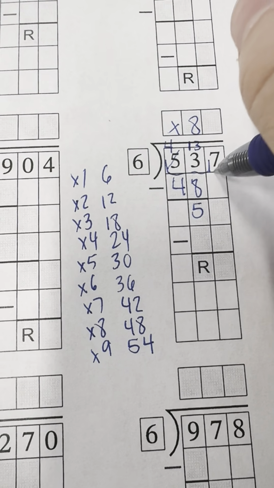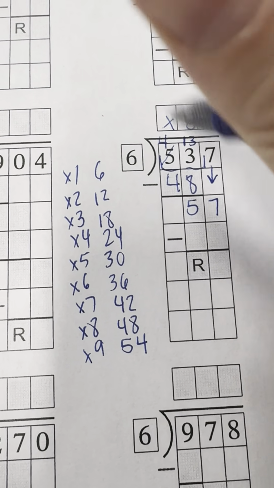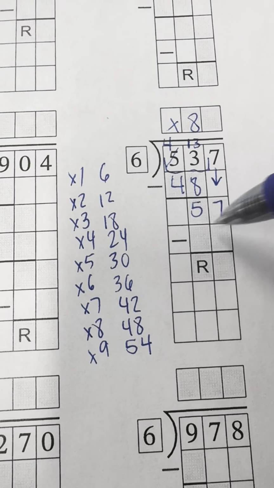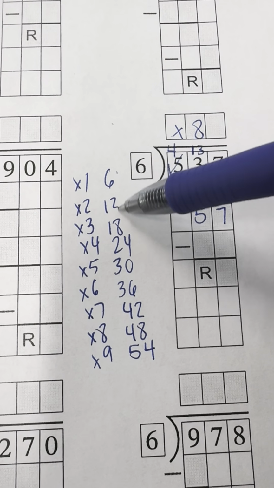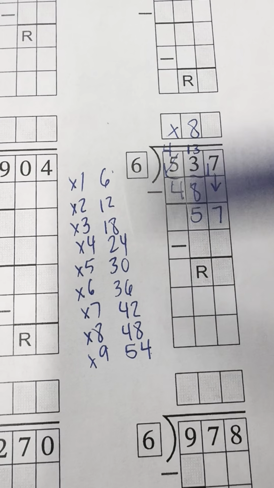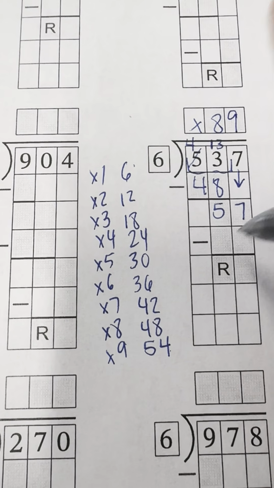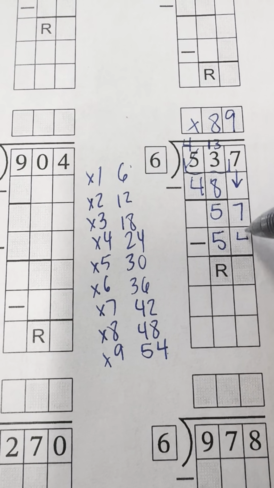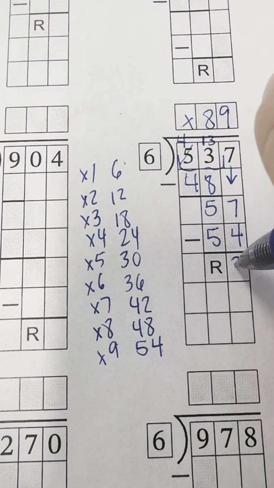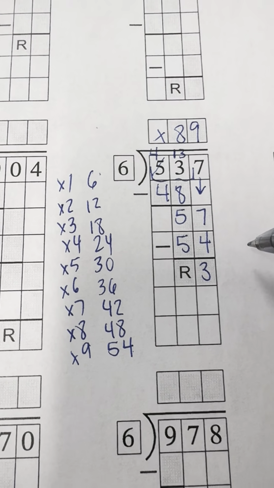Then I'm going to bring down my 7. So now I want to see how many times 6 could go into 57. Going down my facts. Haha, the closest is 9 times. 9 times 6 is 54. If I subtract, I get remainder 3.